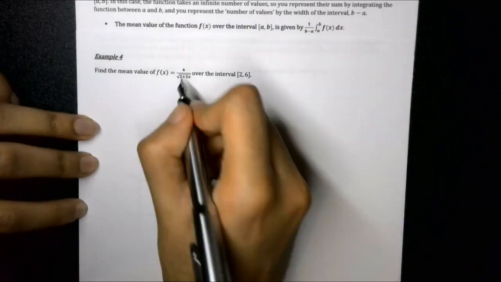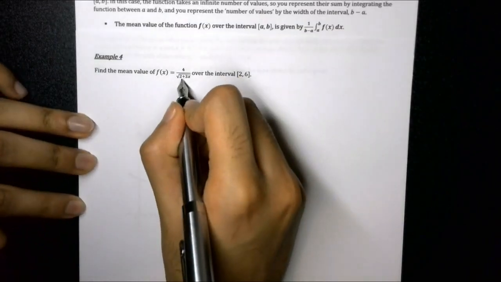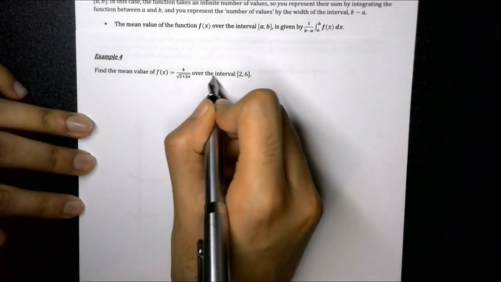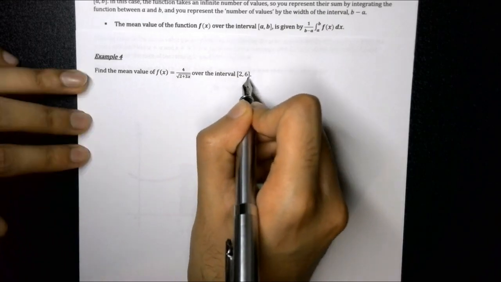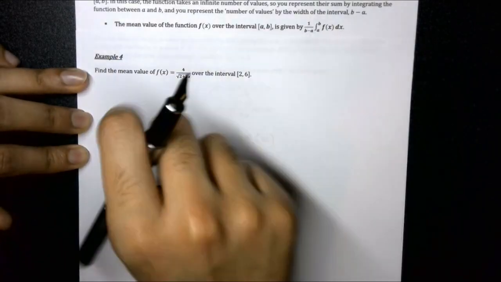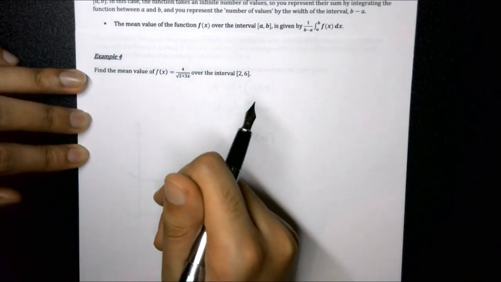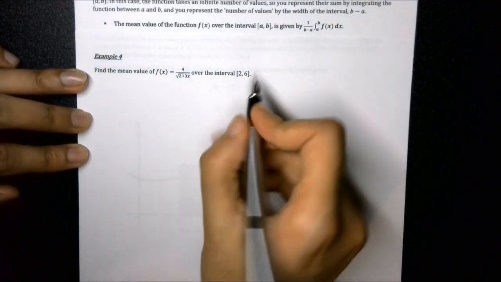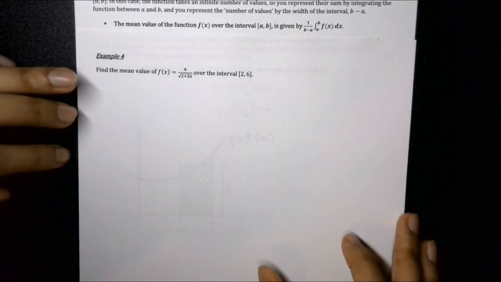We have to find the mean value of f of x equals 4 over the square root of 2 plus 3x over this interval from 2 to 6. And we have to use this idea over here to help us find the mean value of f of x over this particular interval.